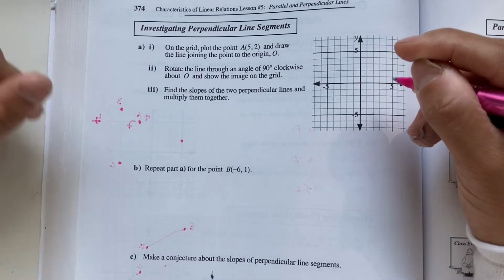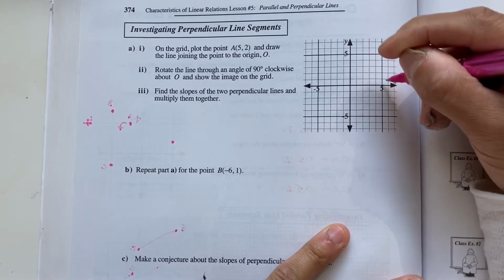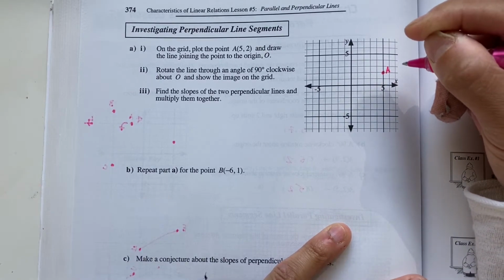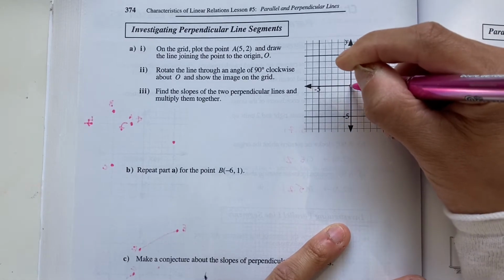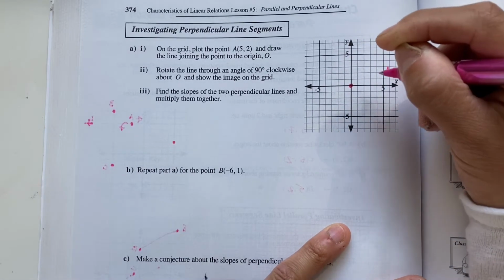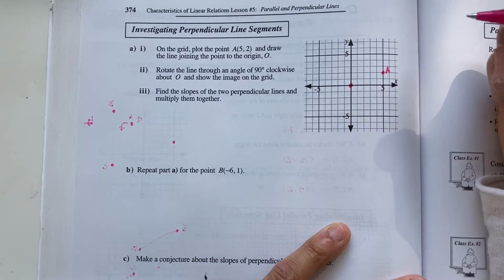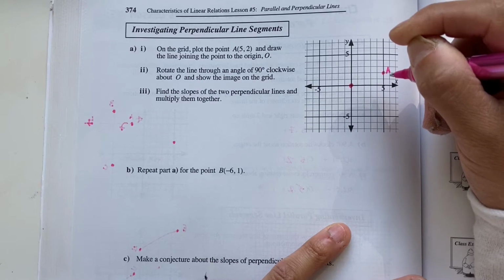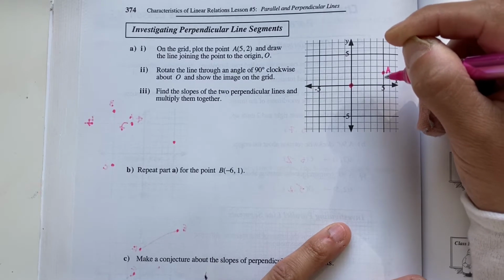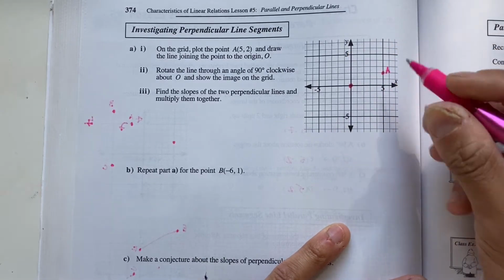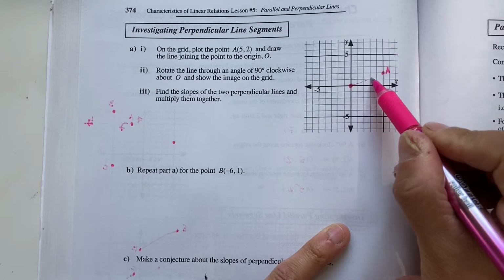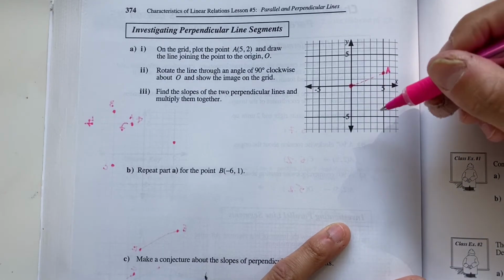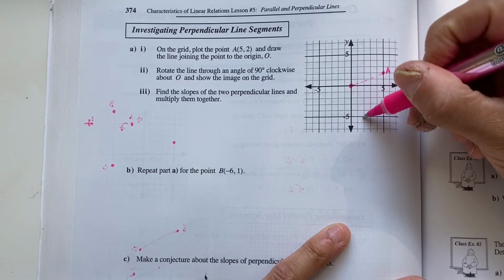Now on the grid, plot the point A, 5, and 2. So 5 and 2 is right here, and this is point A. And we want to draw a line joining the point to the origin. The origin is always at 0, 0, and this is going to be point O. Rotate the line through an angle of 90 degrees clockwise about the origin and show the image on the grid. So if this is my line, and I want to rotate it 90 degrees, this would land at this point here.